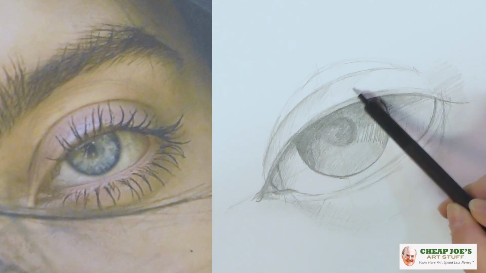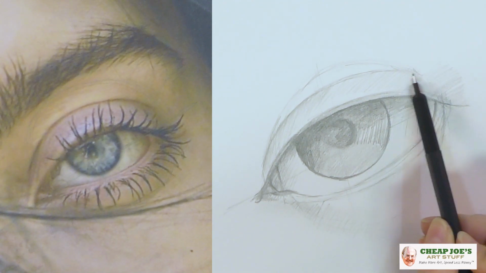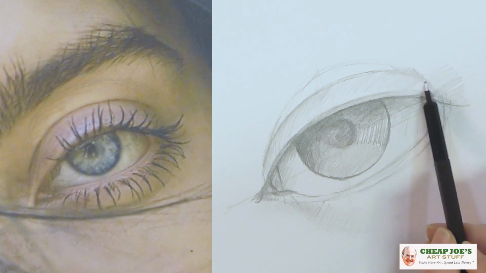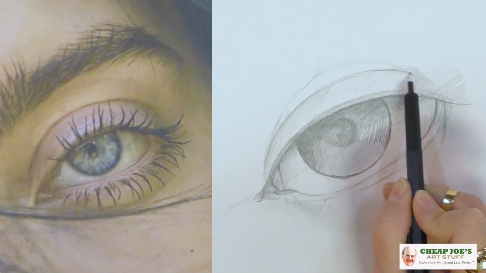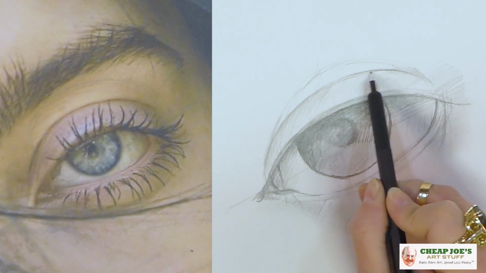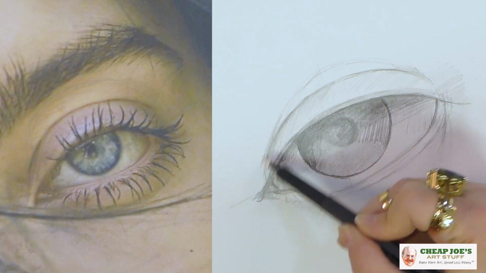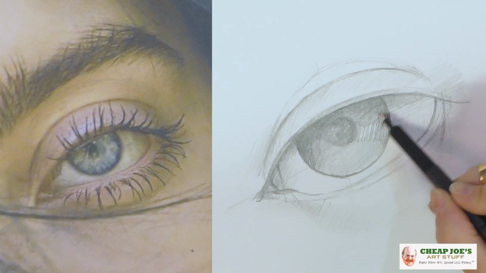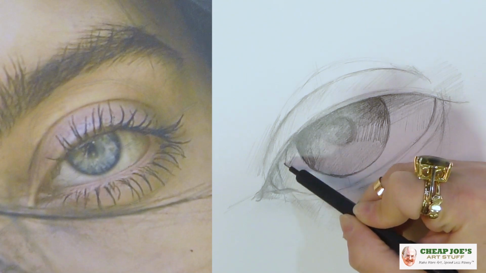The way this bends around has an interesting shadow shape on it. And then there are some transitional changes, thick and thin line changes, here in her upper lid. So let's get in here and get this part.